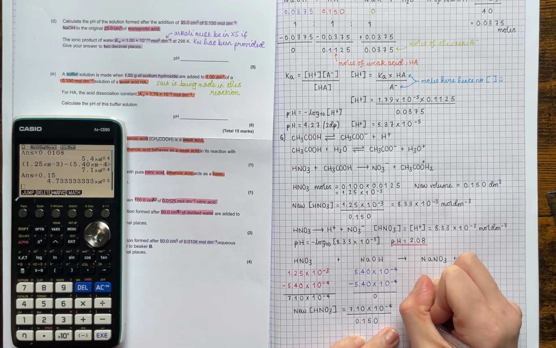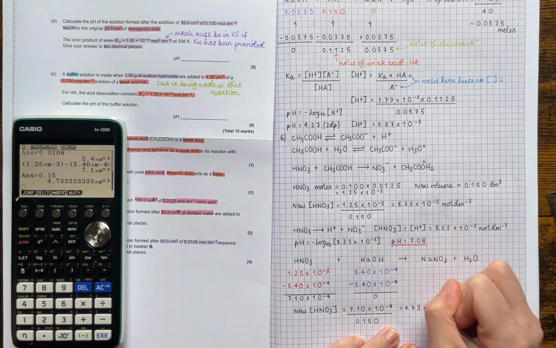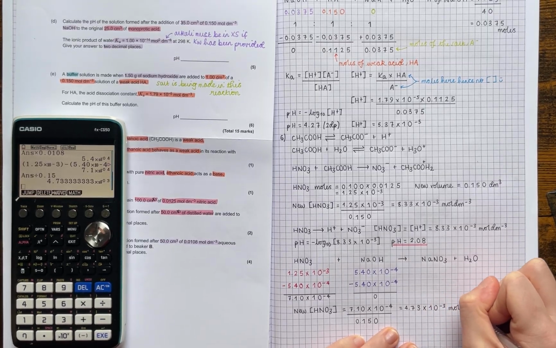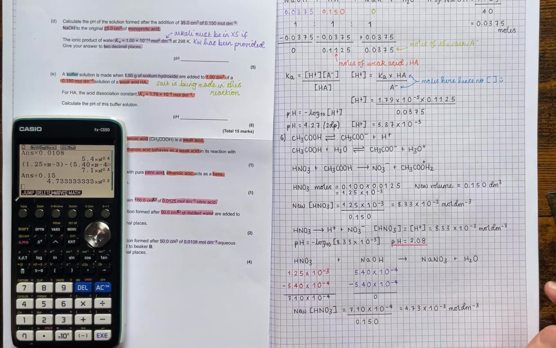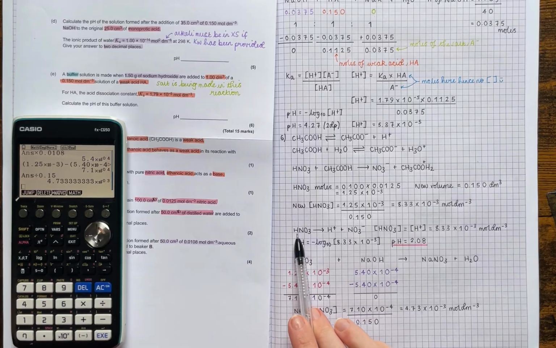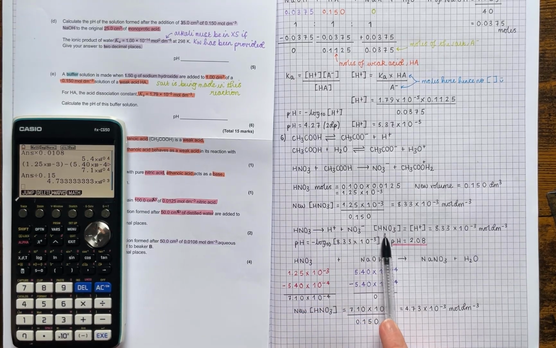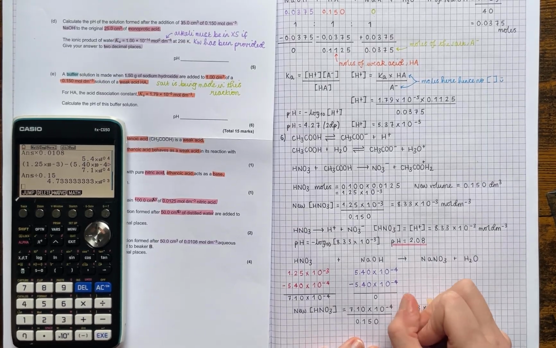Which is 4.73333, so 4.73 times 10 to the minus 3 mole per decimeter cubed to 3 significant figures. And then, as I wrote before, because it's a strong acid, it's all going to dissociate into its ions, so the concentration of the nitric acid is going to be the same as the concentration of the H+.